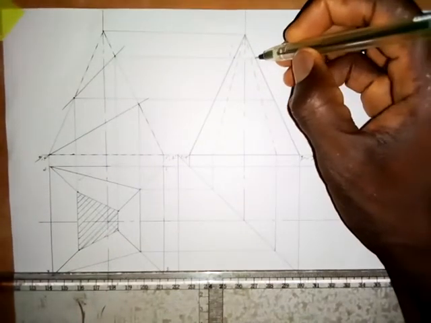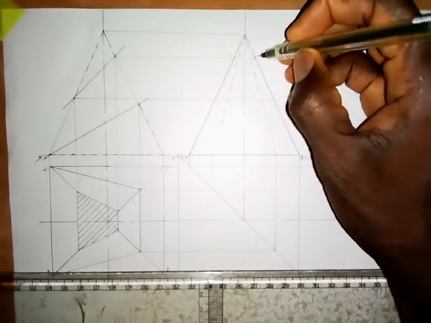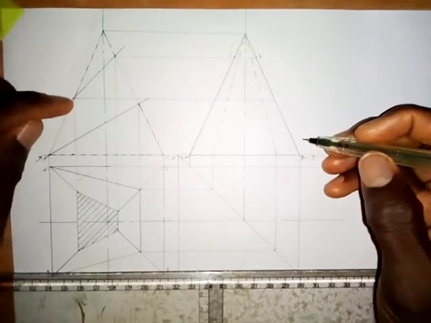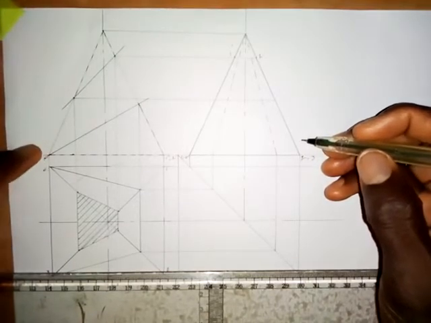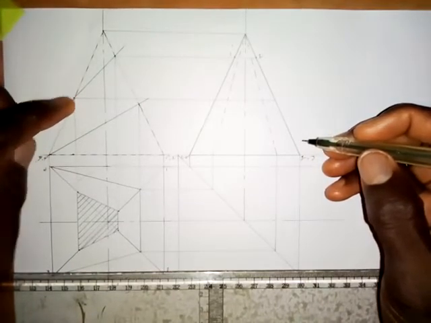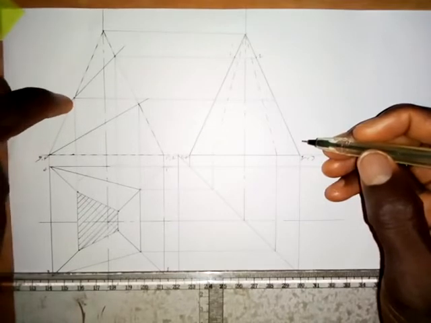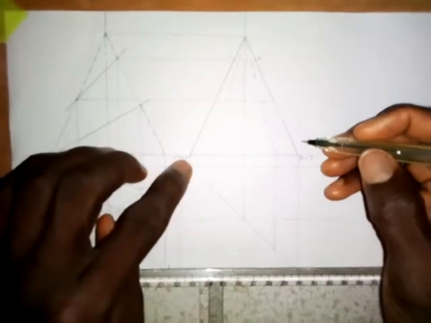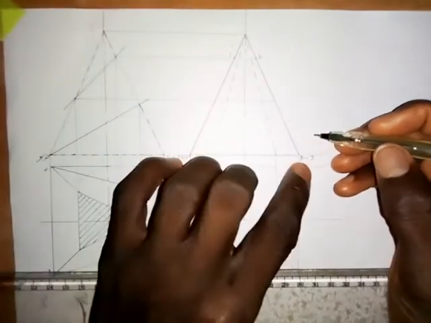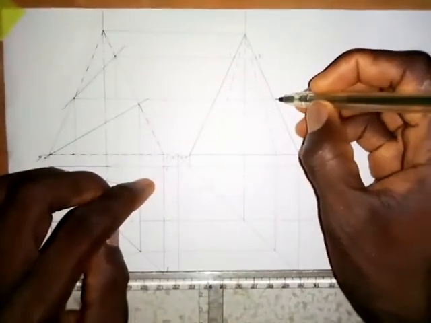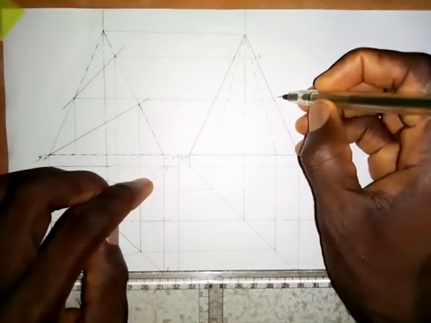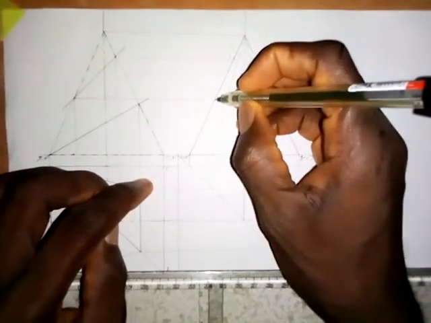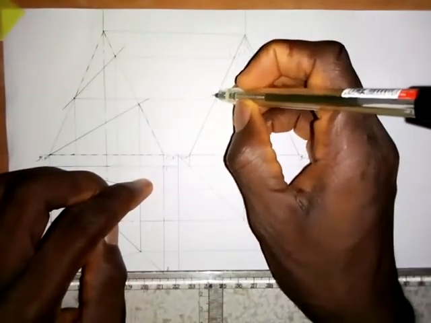So this point here is point 2. Follow this one. This line is for 3 and 4. So if I move like this, here I have 4, and here I will have 3. So this point is point 3, and this point is point 4.